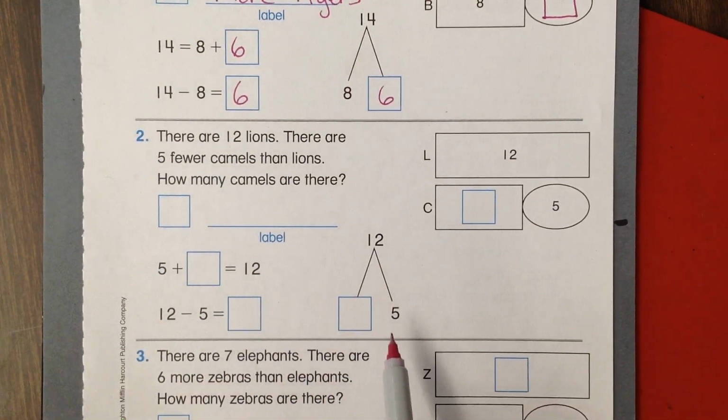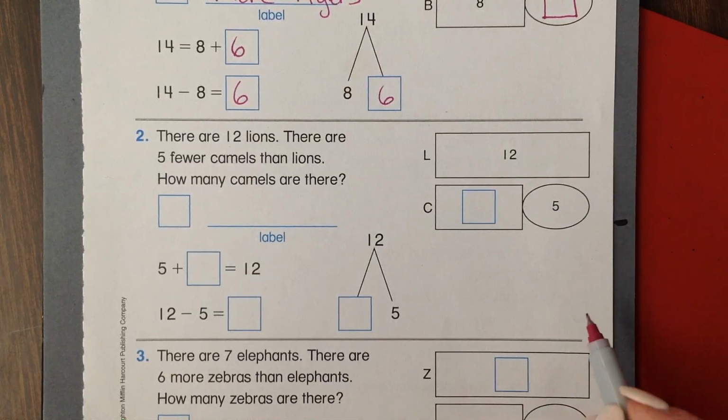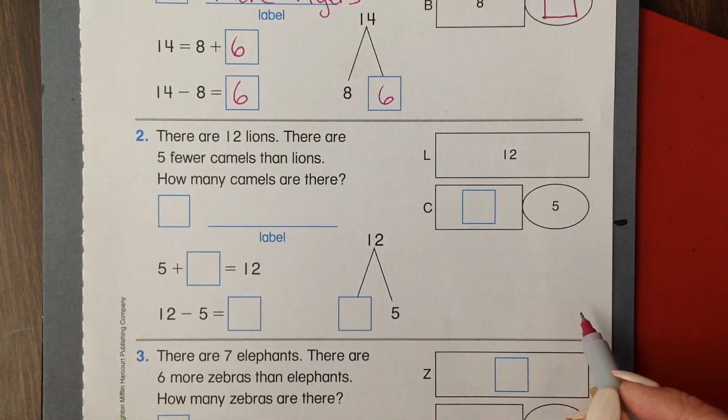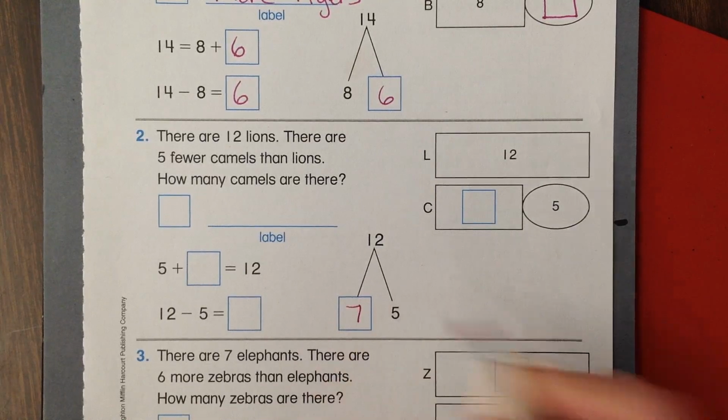So we can solve this by counting on. Let's practice using our fast math strategies. So if I'm already at 5, I know it would take 5 more to get to 10, and then from 10 to 12 is 2. So if I have 5 and 2, that would be 7.